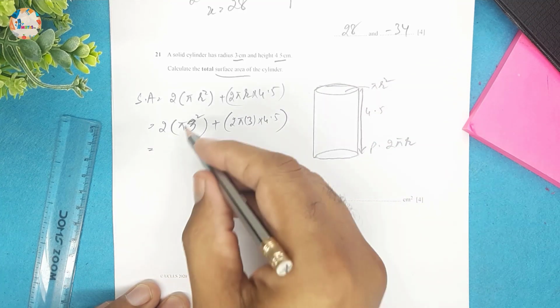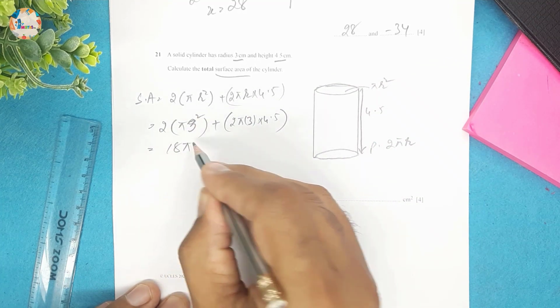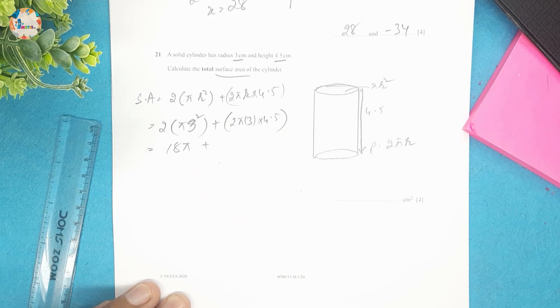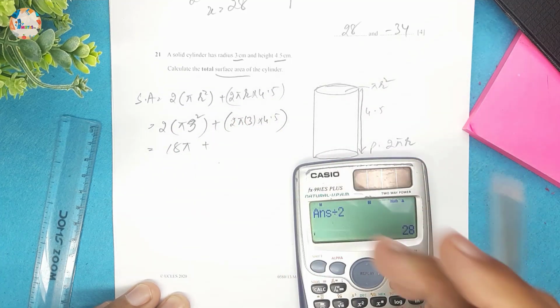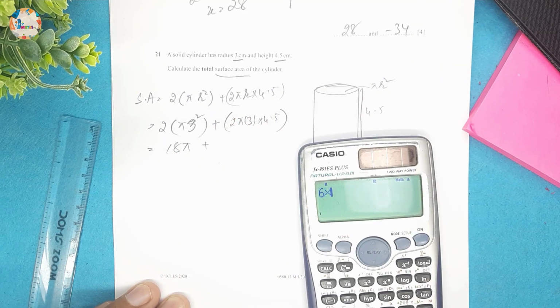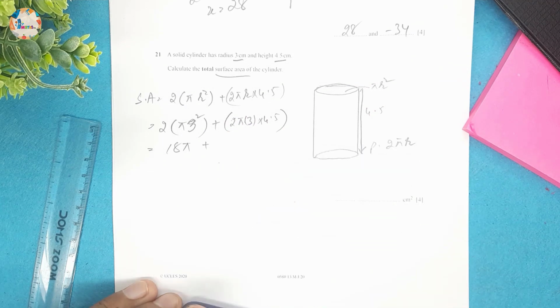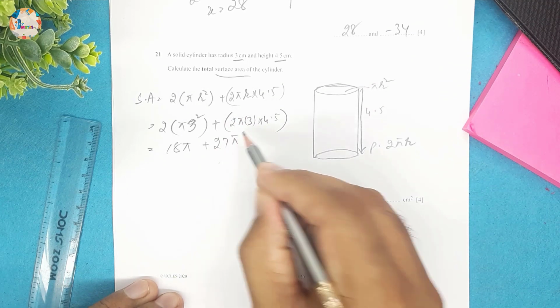This one will be 9 into 2, which is 18 pi, plus 2 into 3 is 6, so 6 into 4.5 is 27, so 27 pi.